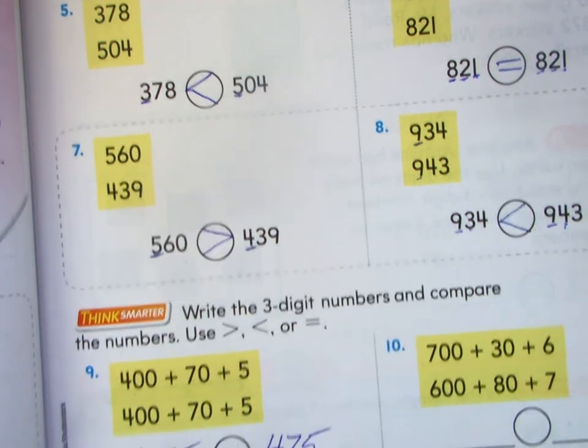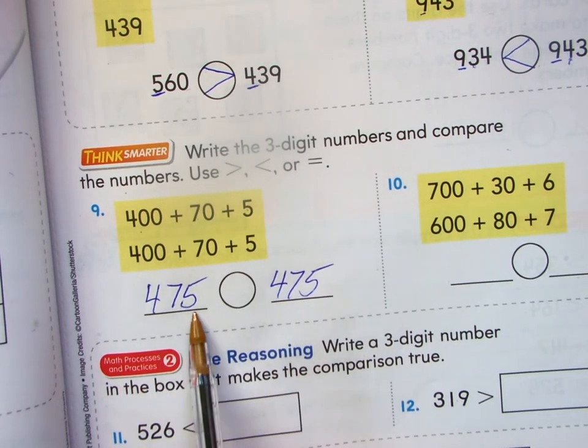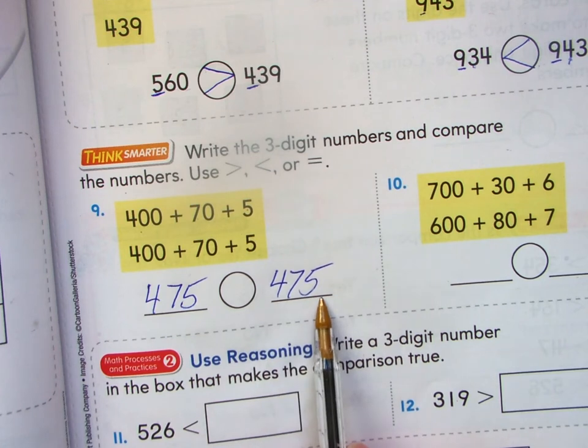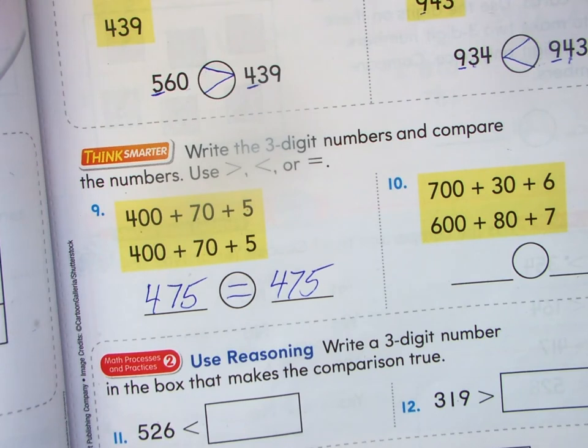Oh man, you can't even see what I'm doing here. 470 plus 5 is 475. 400 plus 75 is 475. Equals. Did you get that?